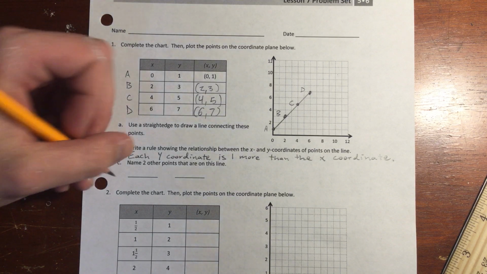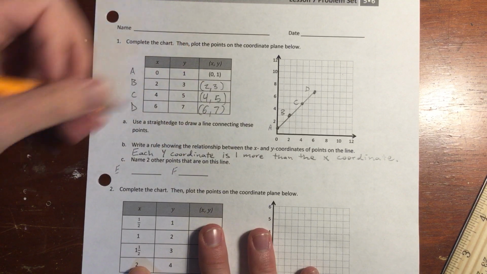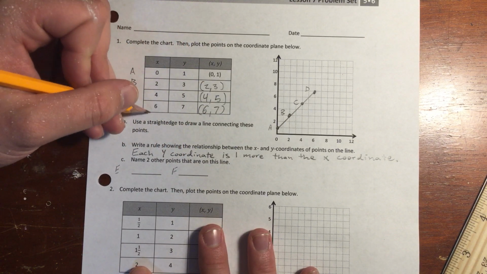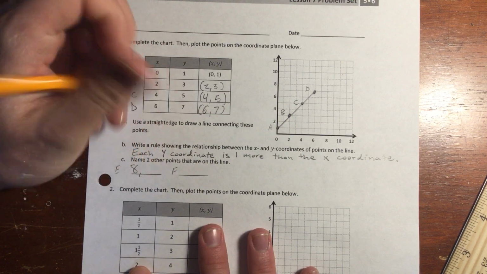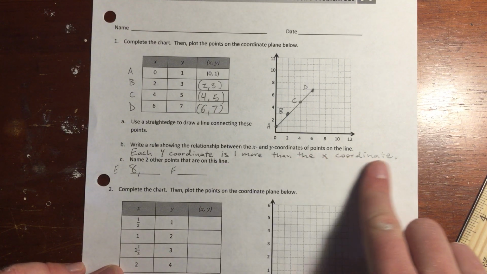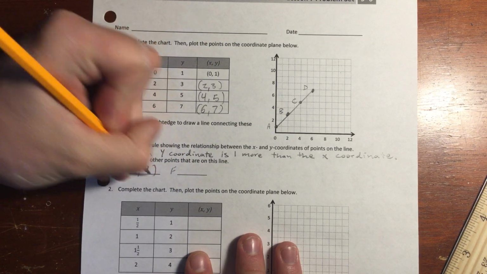I'm going to make points E and F down here. And so I'm just going to follow this same pattern. I'm going to increase my x by 2. So I see that my last one was 6, so I'm going to have an x of 8. And if I'm thinking about my rule, each y-coordinate is 1 more than the x-coordinate. So I know that 1 more than 8 is going to be 9.